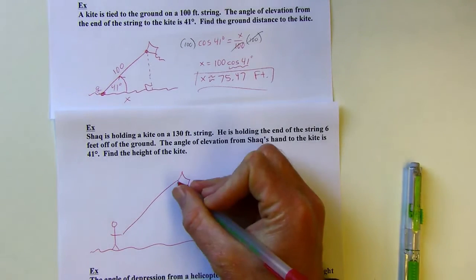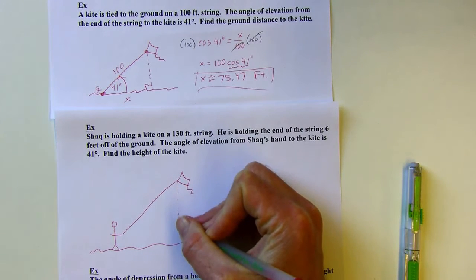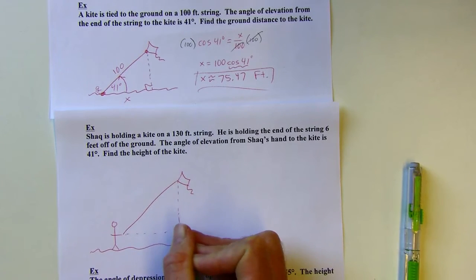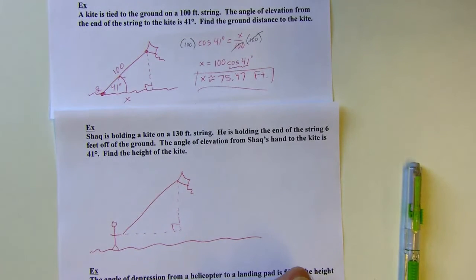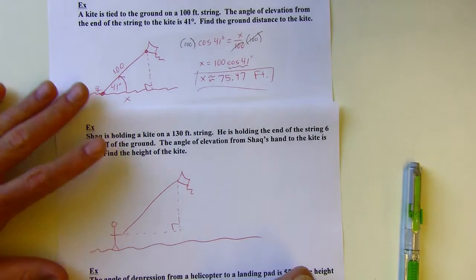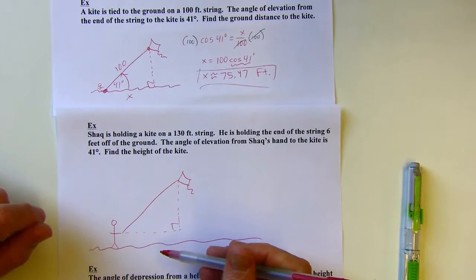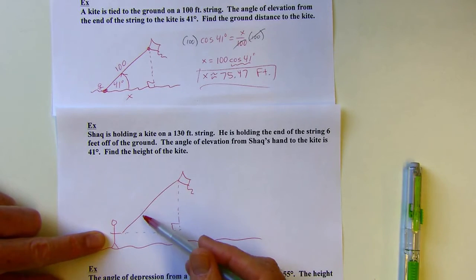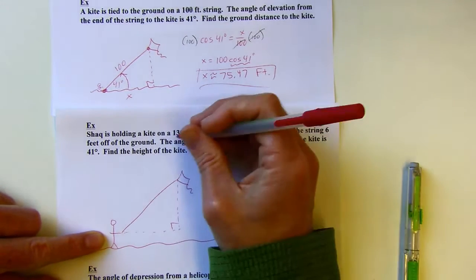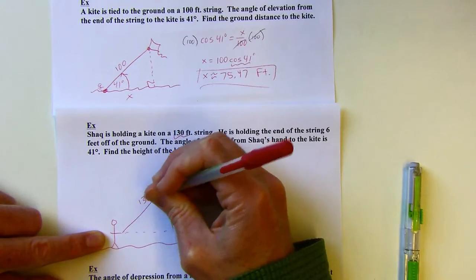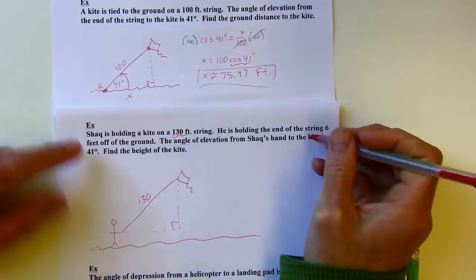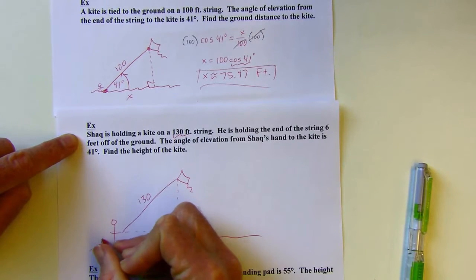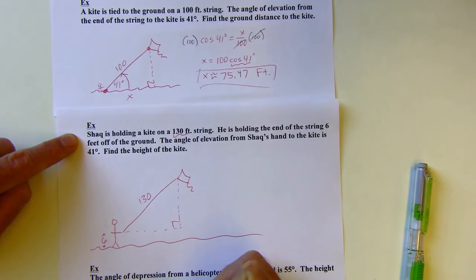Okay, so I can draw my right triangle, something like this. The whole thing is floating off the ground. That's going to throw some people off because he's holding it. It's not tied to the ground. Okay, so it's a 130-foot string. He's holding the end of the string 6 feet off of the ground. So this distance is 6 feet.